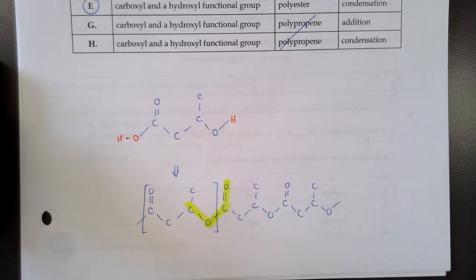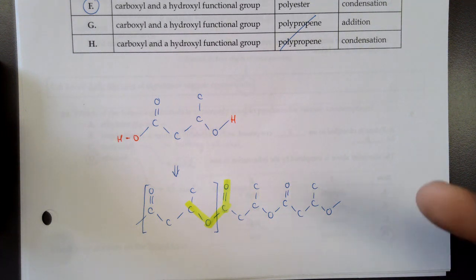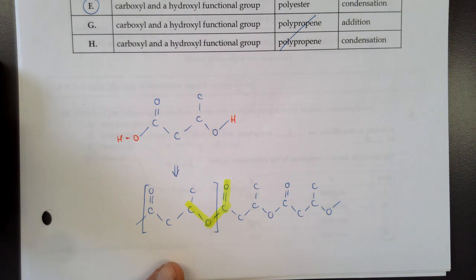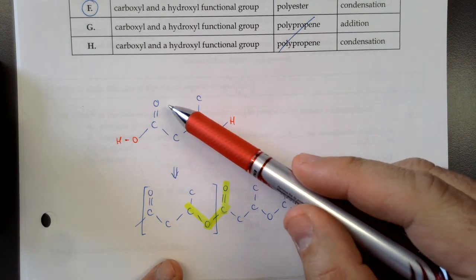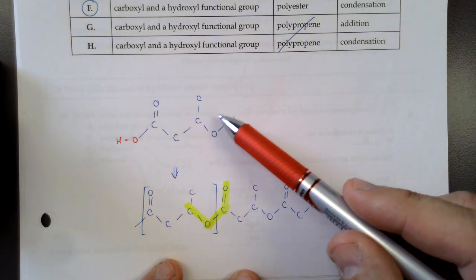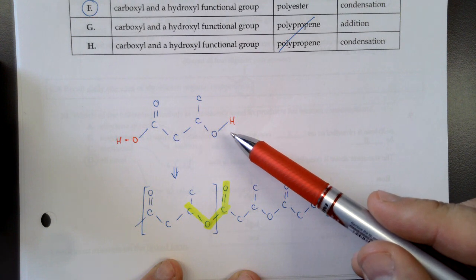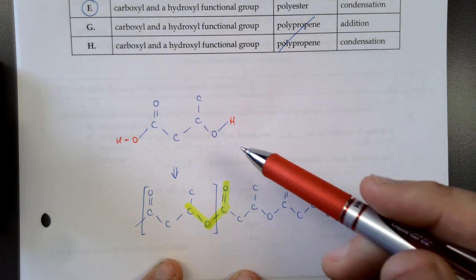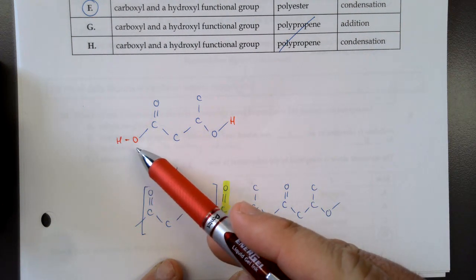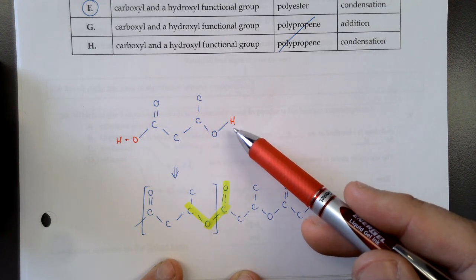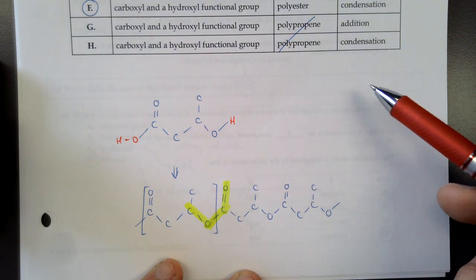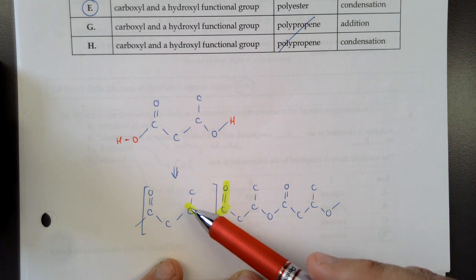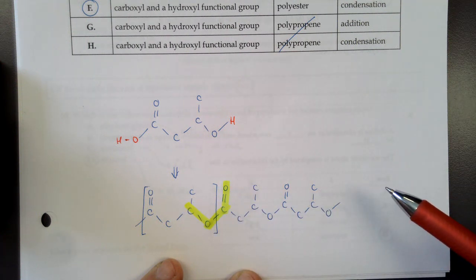And when I see ester linkage, what I'm thinking about is an acid and alcohol, or in this case, a carboxylic group and a hydroxyl group. And then I can see that what's going to happen here is the H and O are going to pop off. The H is going to pop off. I'm going to get water somewhere, HOH. And then I'm going to get this repeating ester group.